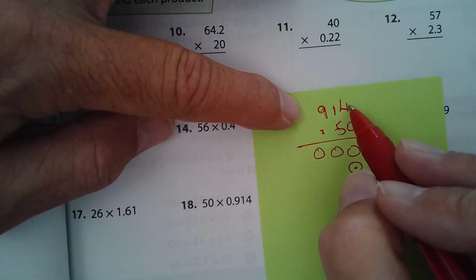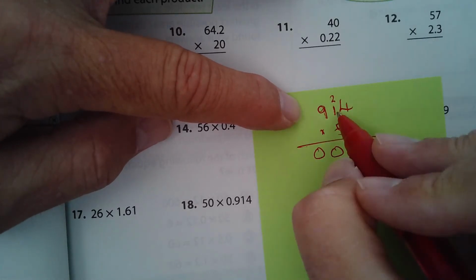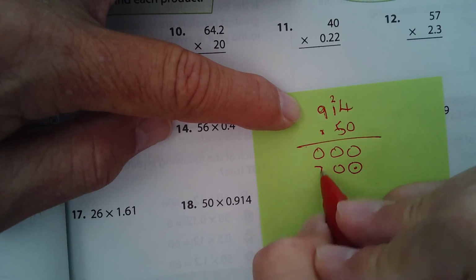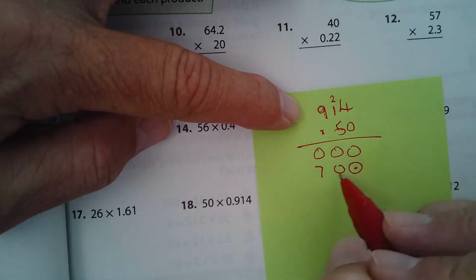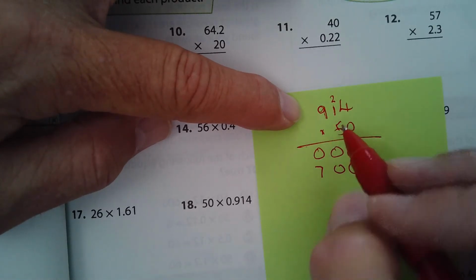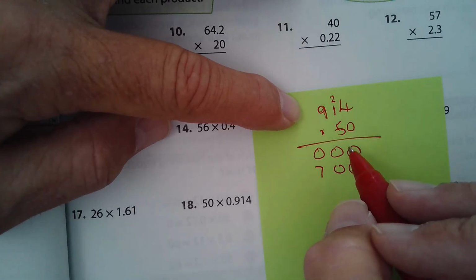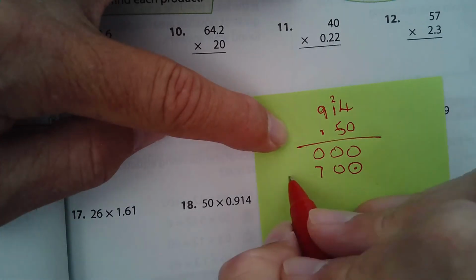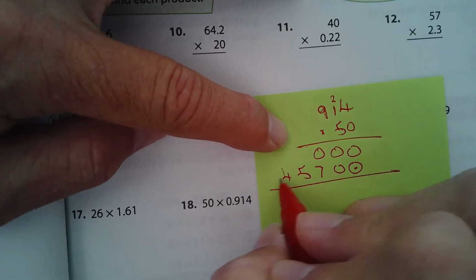5 times 4 is 20. Put down the 0, carry the 2. 5 times 1 is 5, plus 2 more is 7. Notice how I'm keeping things lined up. If you guys don't keep things lined up, you're going to make a mistake. And 9 times 5 is 45. Is it 9 times 5, 45? Yeah, 9 times 5 equals 45. Now I just add those up.